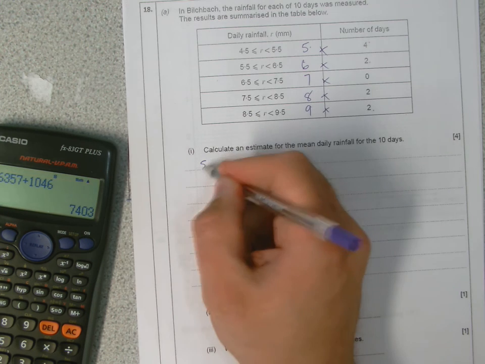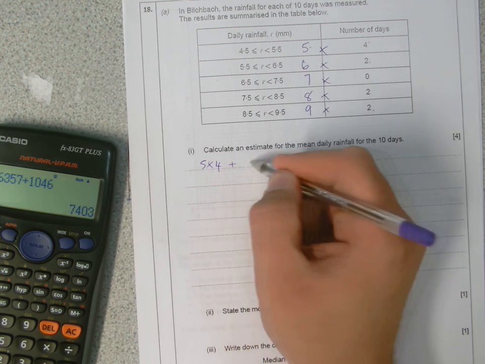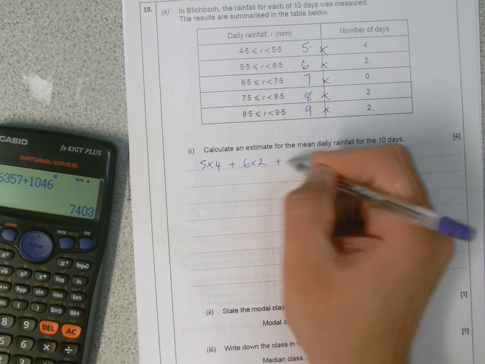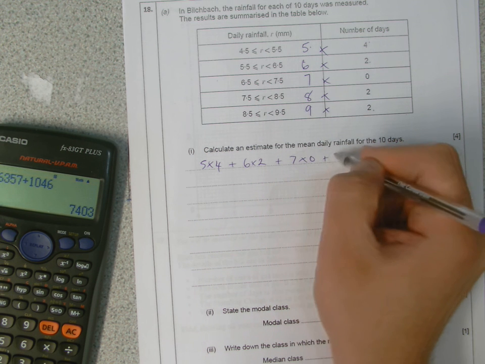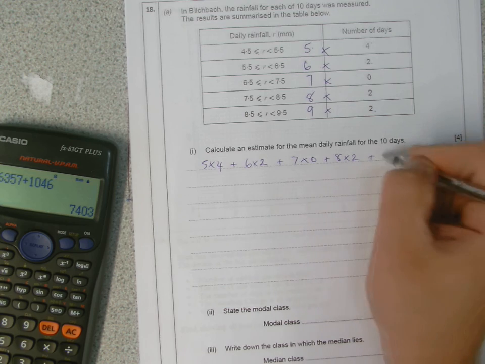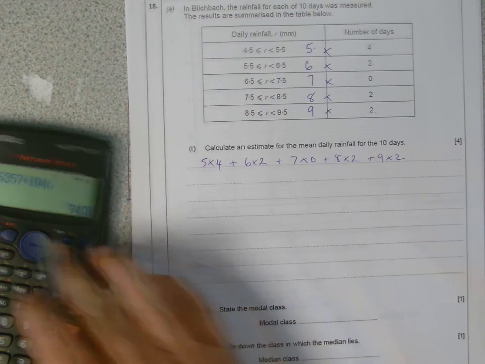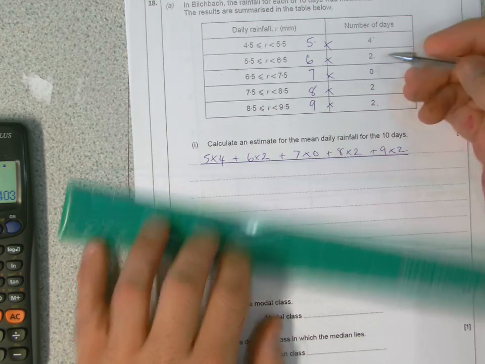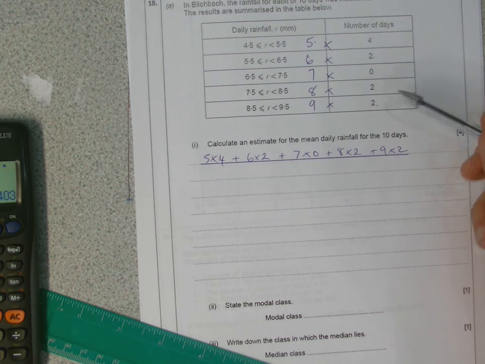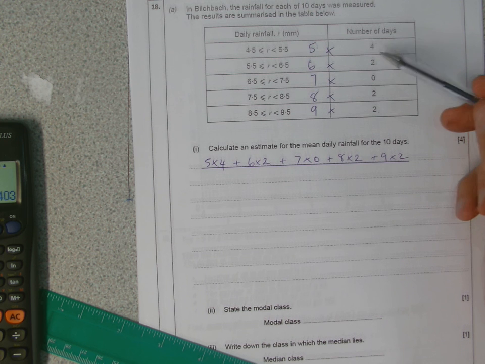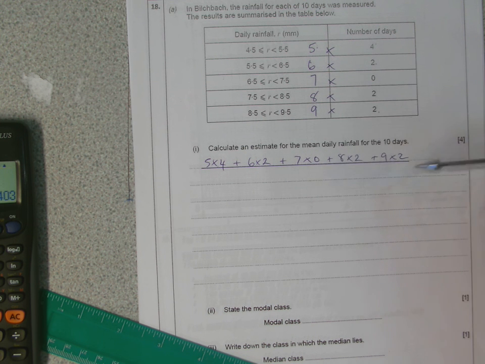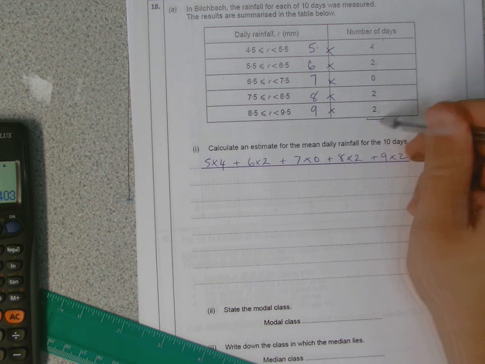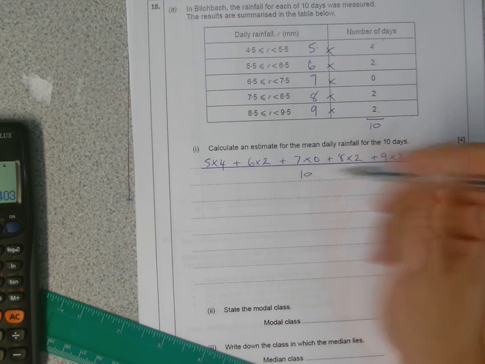So we'll have 5 times 4 plus 6 times 2 plus 7 times 0 plus 8 times 2 plus 9 times 2. And that then is all divided by, no, don't forget now, right? Please be careful here, right? Because I know a lot of you would count how many rows are here and you'd say divide by 5. That's not the case. You've got to add these up. Okay, you need a total there, it comes to 10. So you divide it by 10.